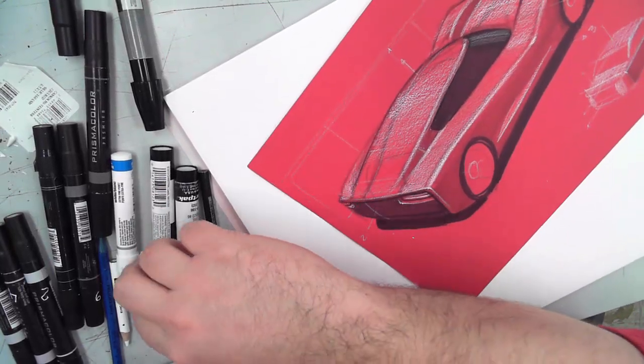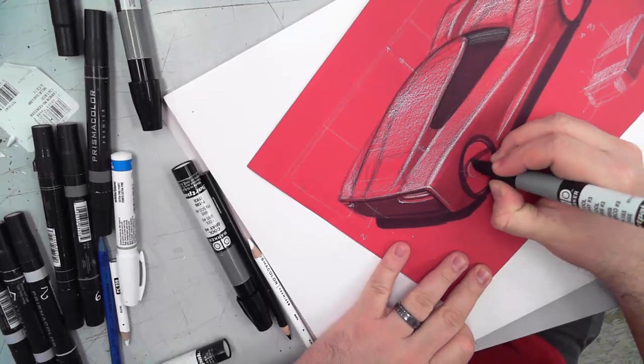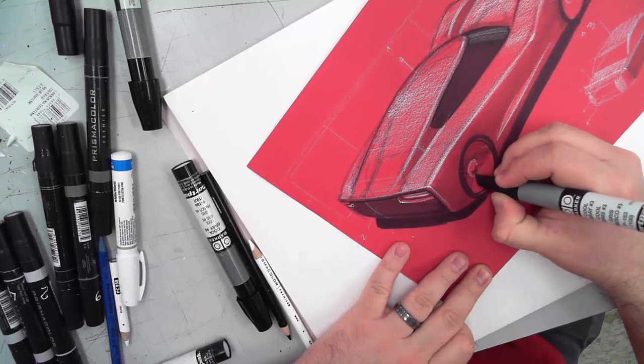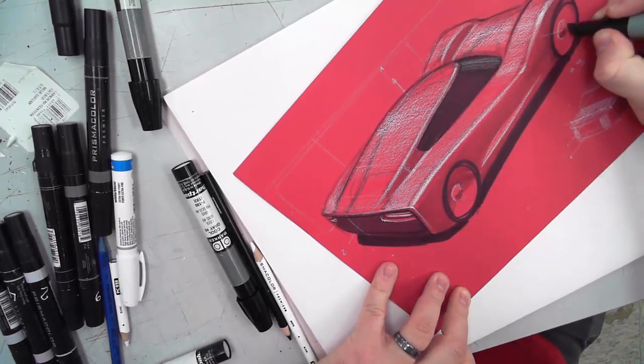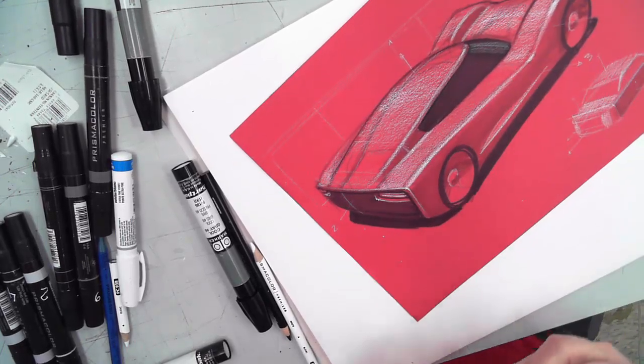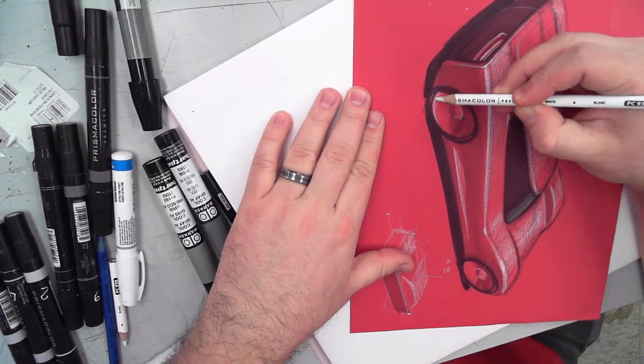So I can get my marker, add marker to the top. Then I can add marker to the bottom.